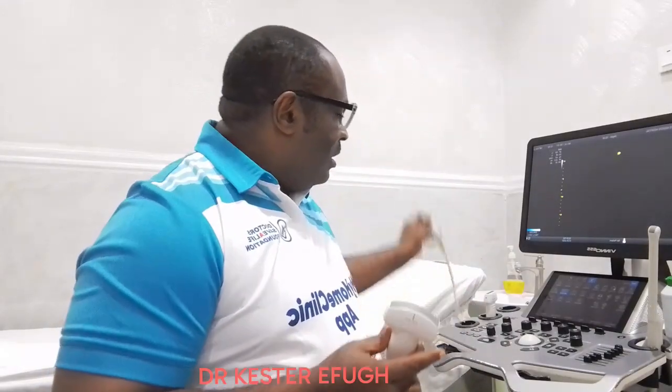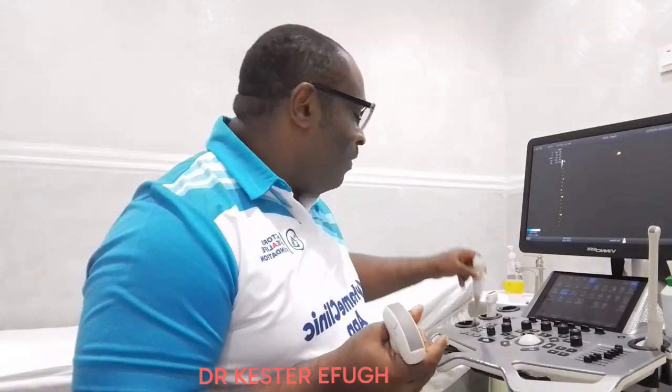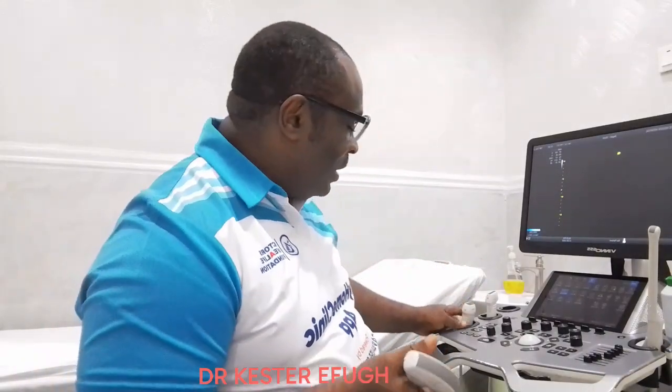Now, every probe, every transducer has a footprint. The footprint of the probe is that part of the probe that is in contact with the patient's skin. This probe has a footprint. Similarly, every probe has a footprint.